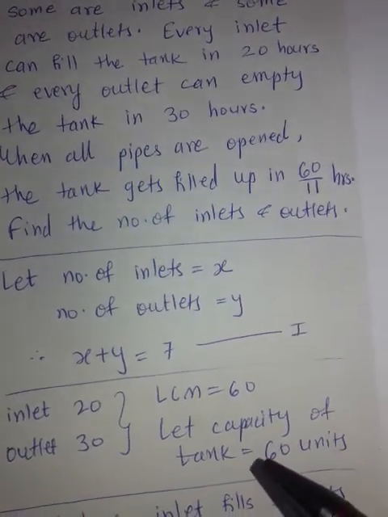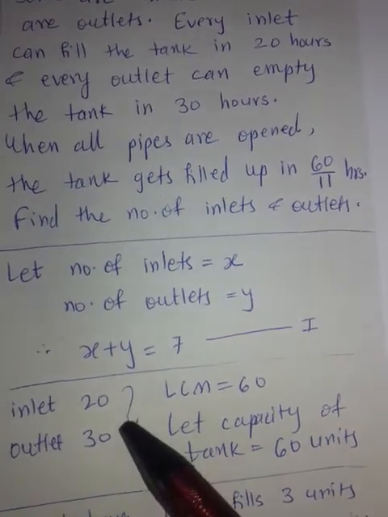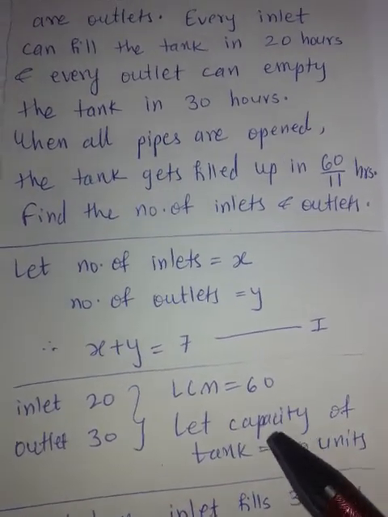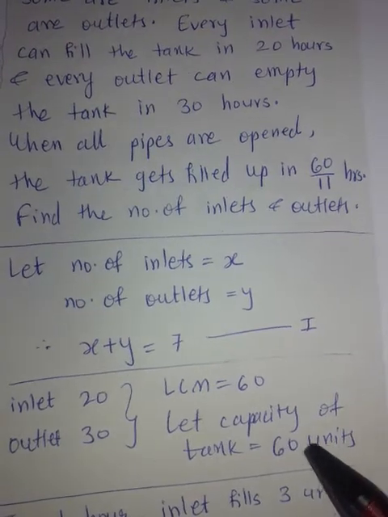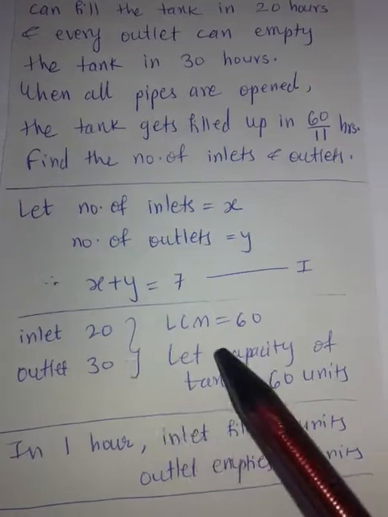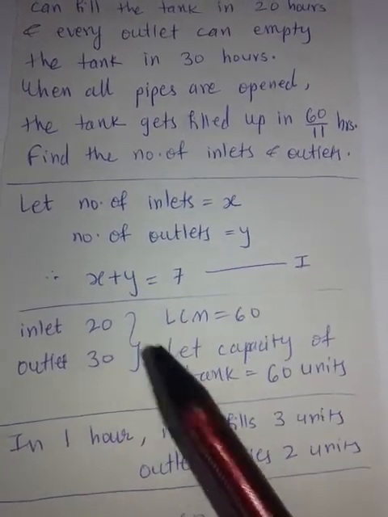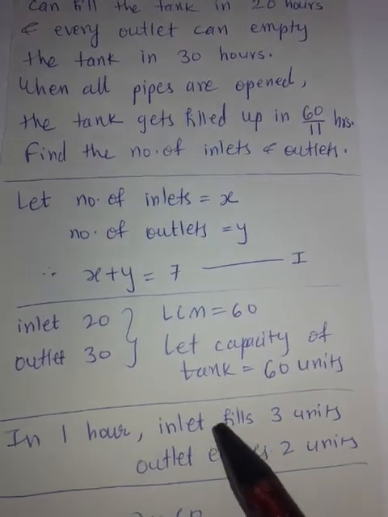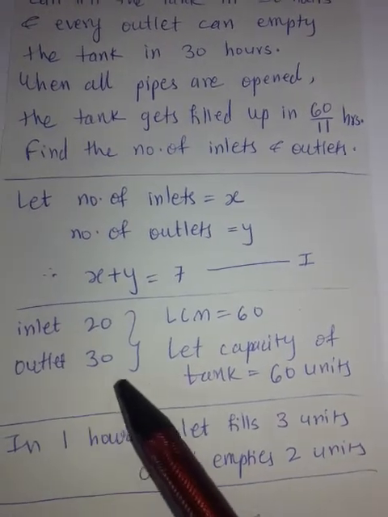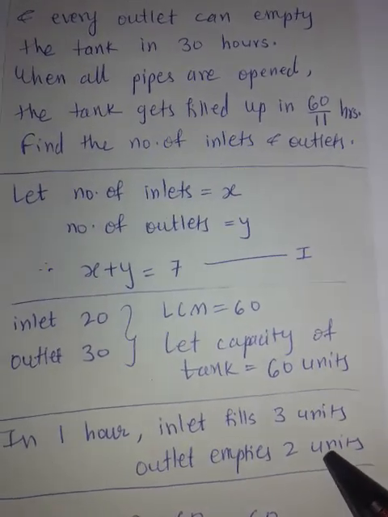Now what other information is given? The speed of inlet and outlet is given: 20 hours, 30 hours. So as usual I'm going to write it and take their LCM. LCM is 60. So I'm going to assume the capacity of the tank as 60 units. And the next step is again, yes, division, you are right. So in 1 hour, 60 divided by 20 is 3 units. So in 1 hour, every inlet will fill 3 units, and every outlet will empty 60 divided by 30, that is 2 units.